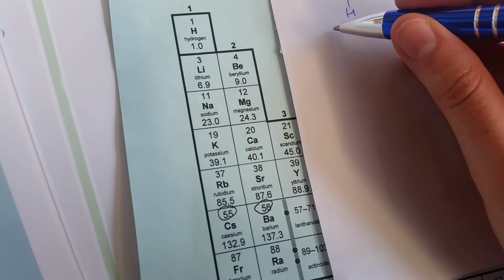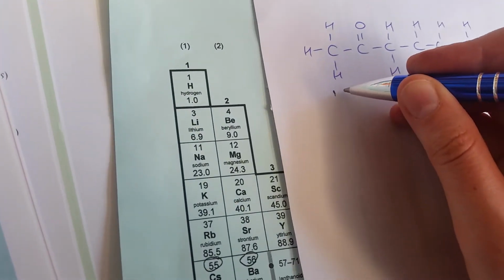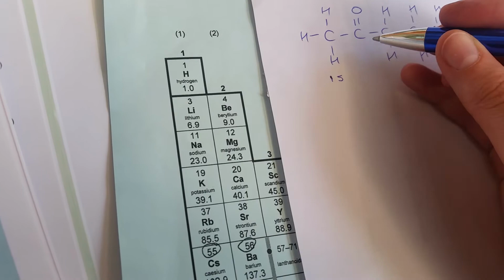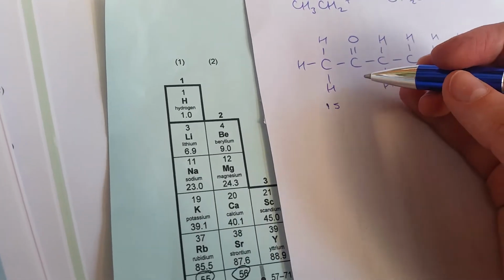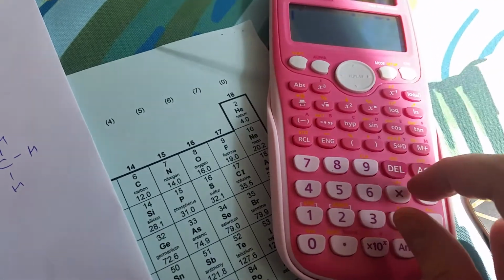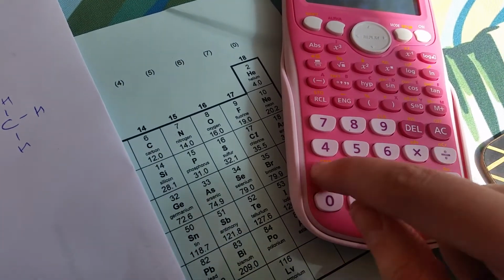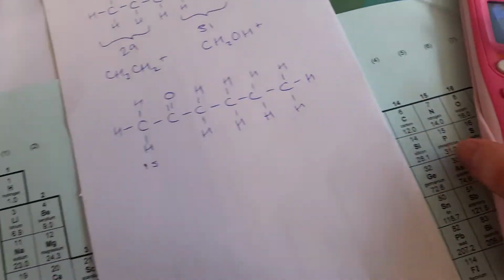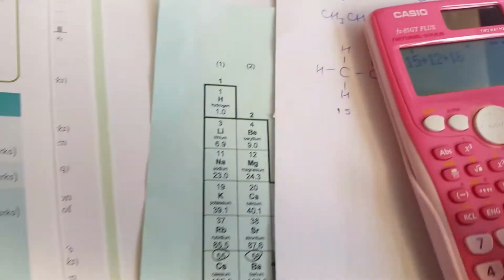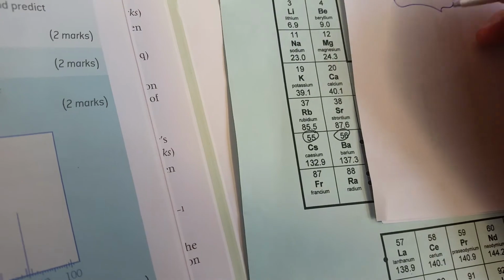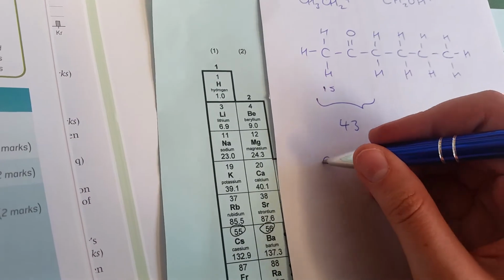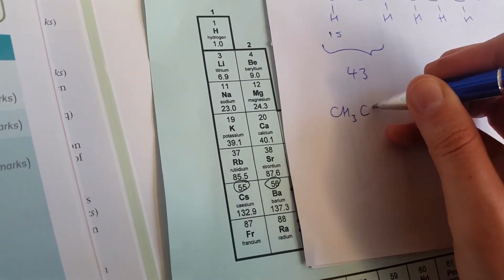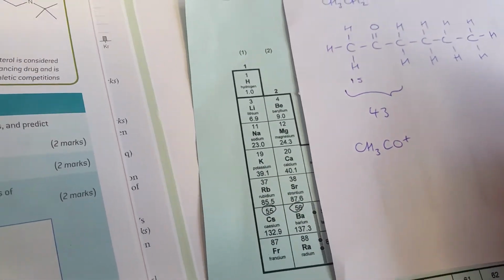Okay, so CH3 at the end, that adds up to 15, plus another 12, plus 16 for the oxygen. Let's add that up. So 15 plus 12 plus 16 gives 43. So that's one of them. So one fragment ion is CH3CO+. Now it says we've got two possible structures for this fragment ion.